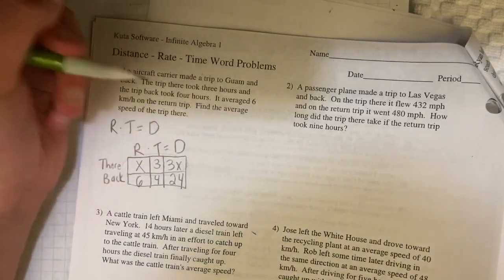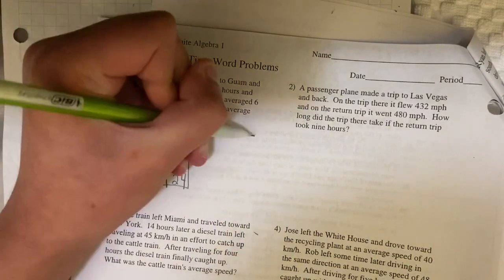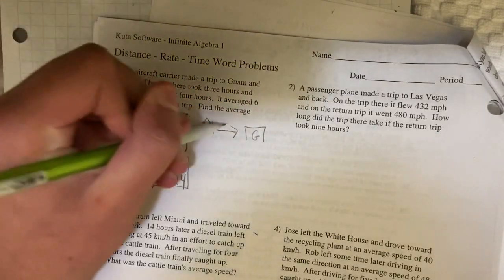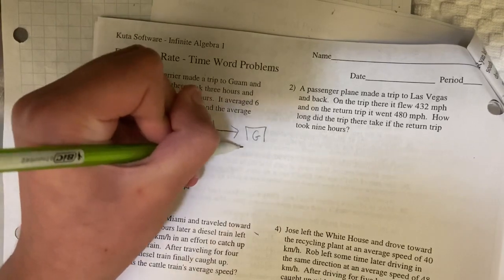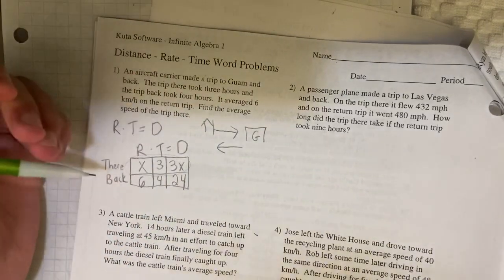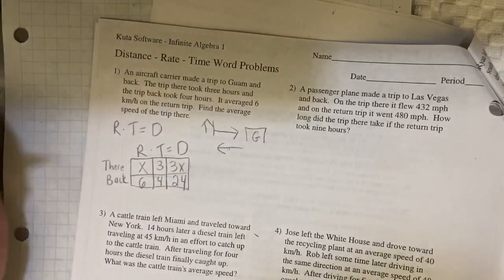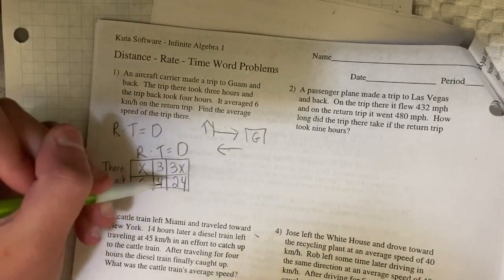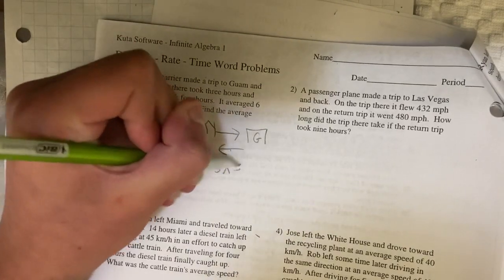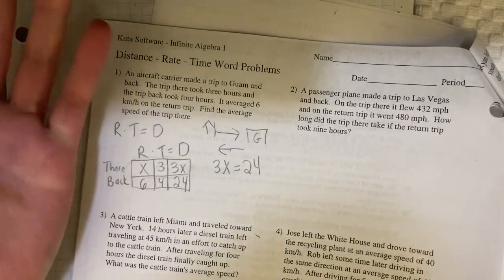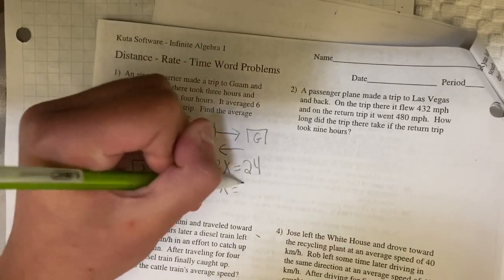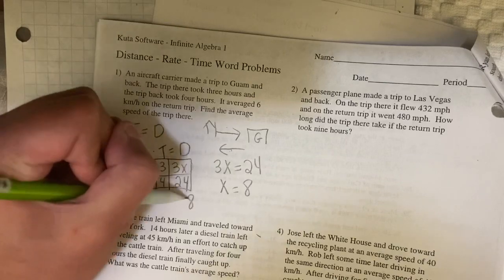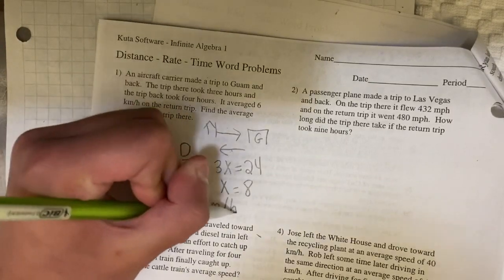Now let's visualize this. So he's going, let's pretend like this is Guam, and this is the house. So he's going there, and then he's gonna go right back. So what do we know from this? We know that the distances are the exact same. So we know that this distance, the distance there, will be the same as the distance back. So we can make 3x equal to 24. And then we can solve it from there, because we know that x will equal 8. So the average speed of the trip there will be 8 kilometers per hour.